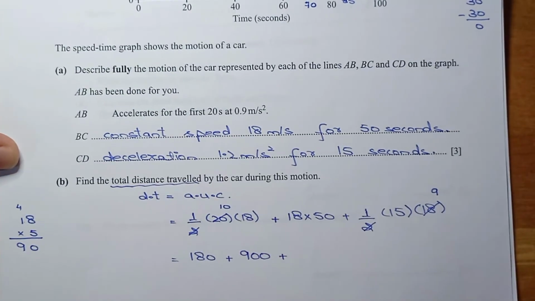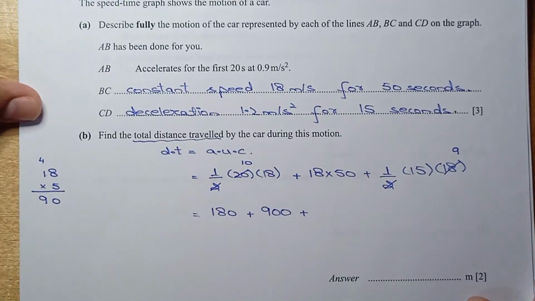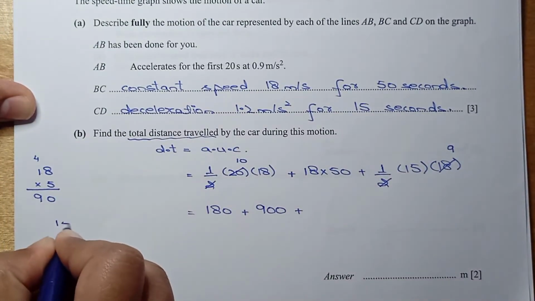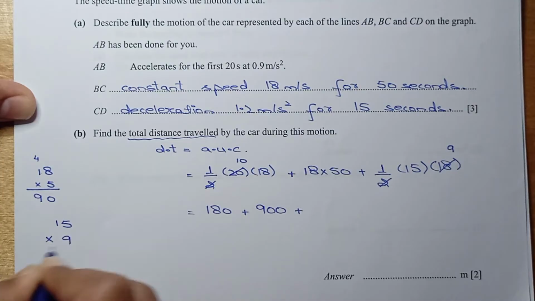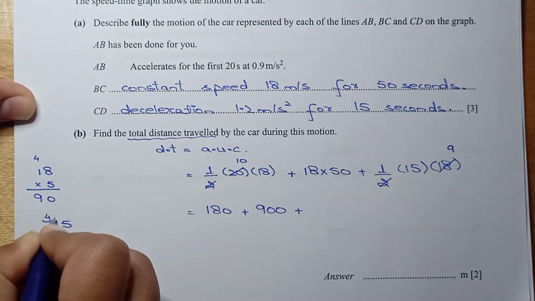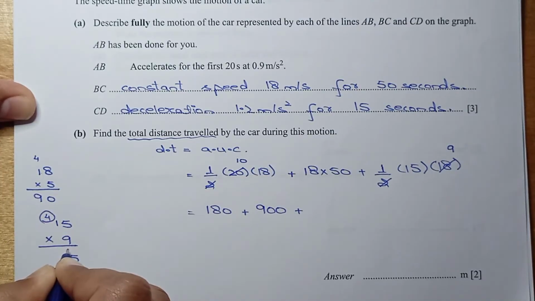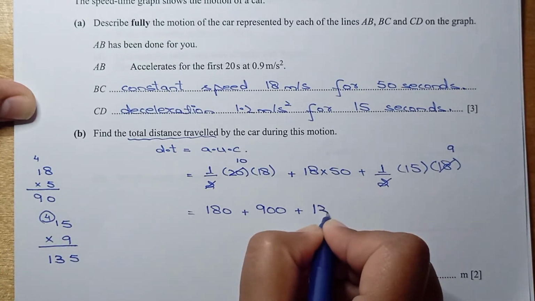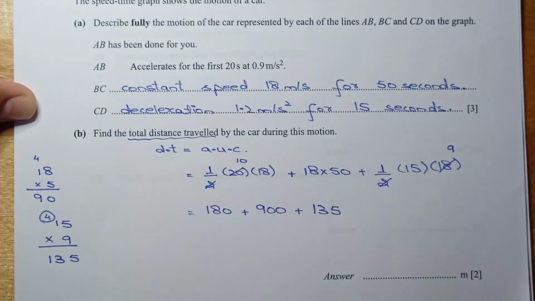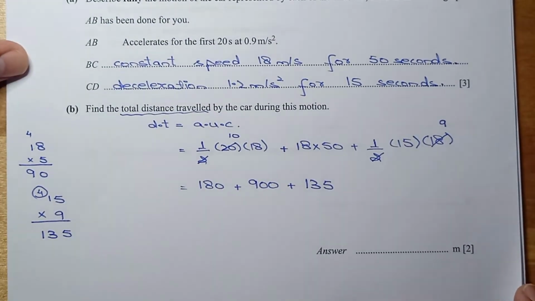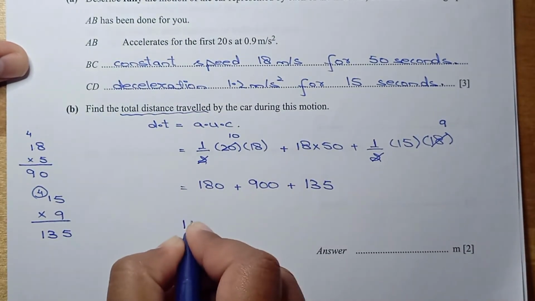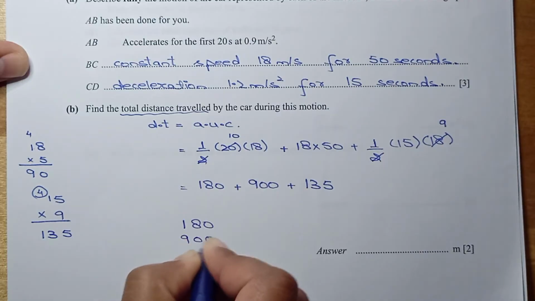Plus we have 15 times 9. So let me do 15 times 9. 9 times 5 is 45. 9 times 1 is 9, 10, 11, 12, 13. So 135. So let me add all the three to get the total distance traveled. So 180, 900 and 135.